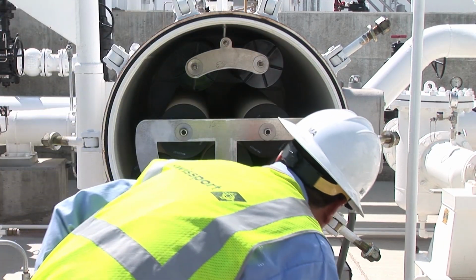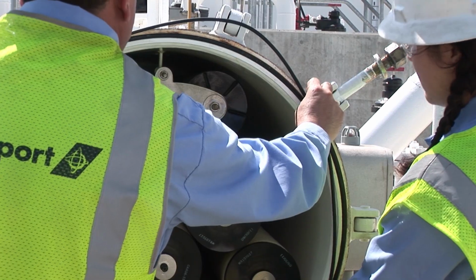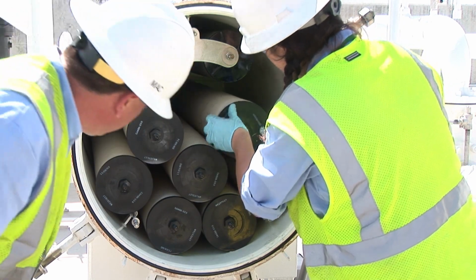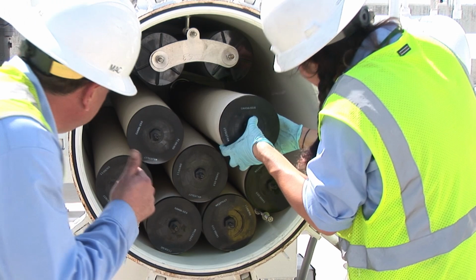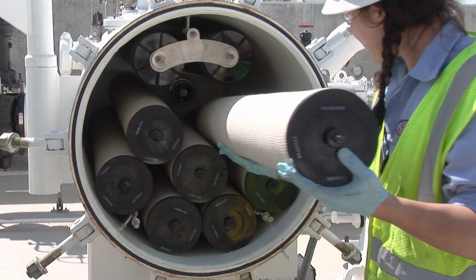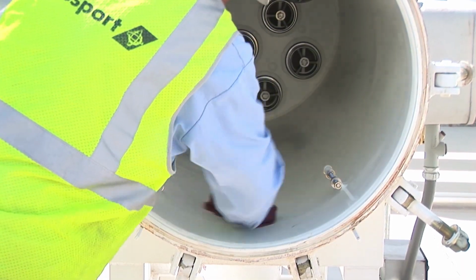Check the inside of the housing for dirt, bacterial growth and any other contamination. Now, remove the spider, hex nuts, lock washers, gasket washers and end caps from the center rods. Remove the elements, pulling the coalescers first. Be careful not to shake loose any of the sediment. Wipe all the interior surfaces with a lint-free cloth.